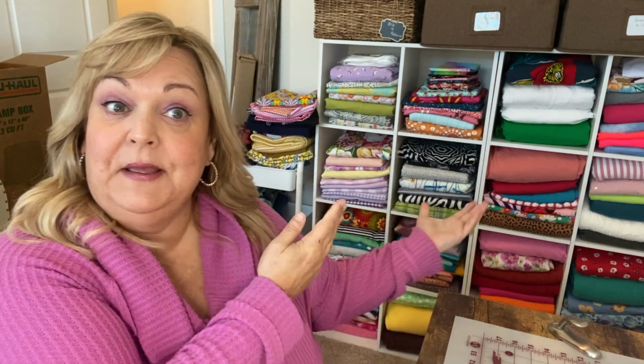I'm Michelle. So today I'm going to share with you how I cataloged and organized my fabric. You may or may not know that I recently moved. As you can see, still lots of boxes going on, so not quite settled. But in my sewing room, one of the goals that I had was to catalog all of my fabric so that I knew at a glance what I had.